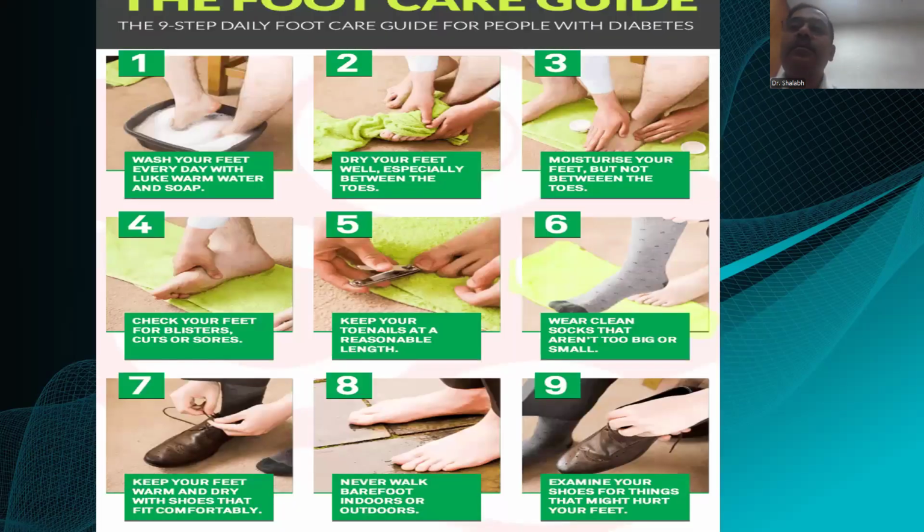This is a small demonstration of how to take care of the feet when you're diabetic. It's important to follow a regular protocol every day. We should get into the habit of it. It takes barely 2 to 3 minutes to do it. It could be part of your daily routine when you take a bath. And it should be something which should be emphasized to all our patients. Wash and keep your feet clean. Warm water.